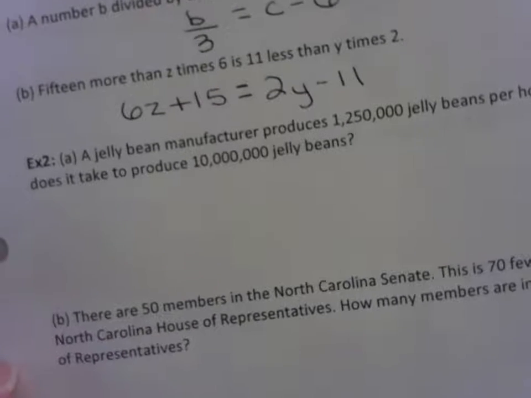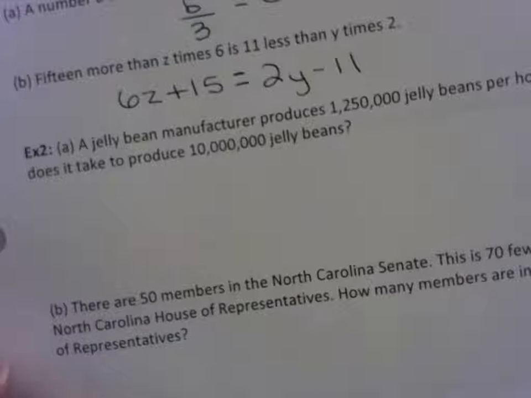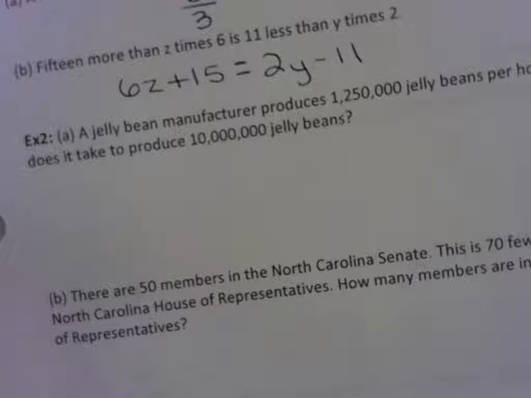Any questions on that? Same as we did last chapter, except with equal signs. Example 2. A jelly bean manufacturer produces 1,250,000 jelly beans per hour. How many hours does it take to produce 10 million jelly beans? This is a story problem.